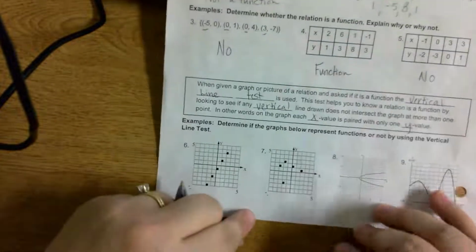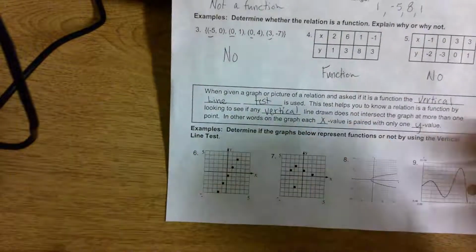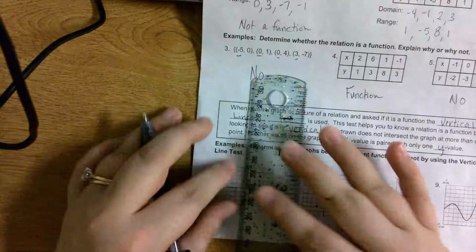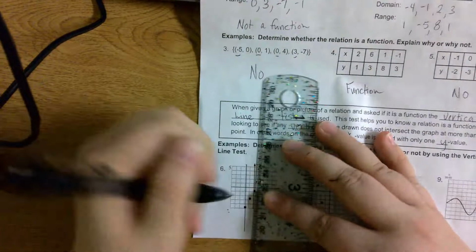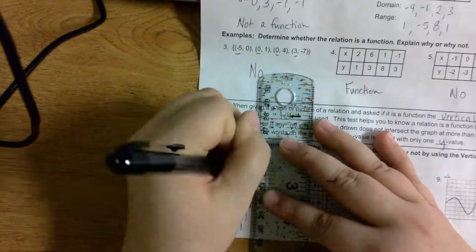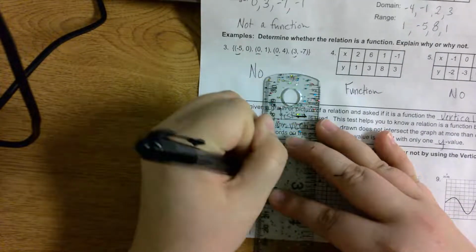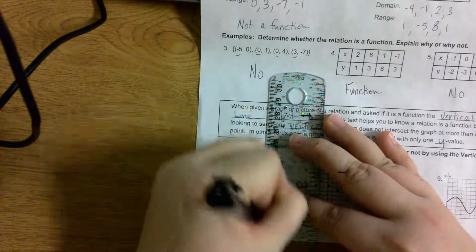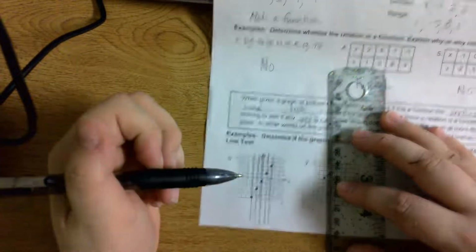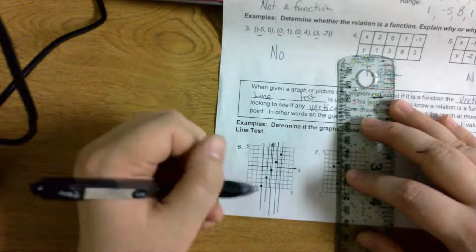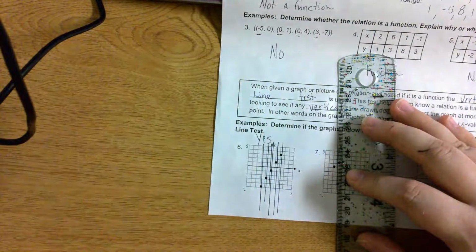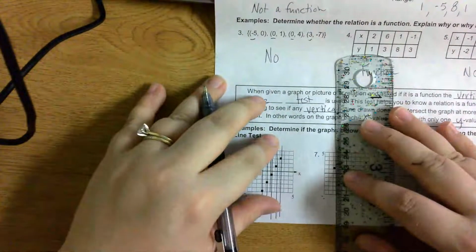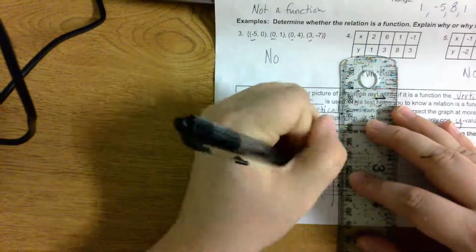So in order to test this, it's easiest if we go ahead and get a ruler, and we draw a line through each point on our graph. They only run into one point on the graph each, which means this is a function. That is a vertical line test. So let's go over here. I got one here. Uh-oh.